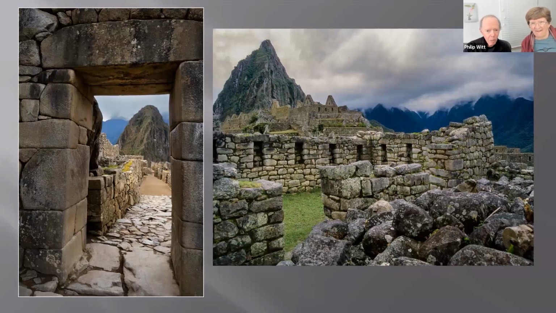And another couple of views. You can see just how spectacular the site is. On the left, you have the door to the citadel. This was the opening to an area that was fortified. And you can see there are these hewn or cut stones that are fit together with no mortar, and they sit right on top of each other.